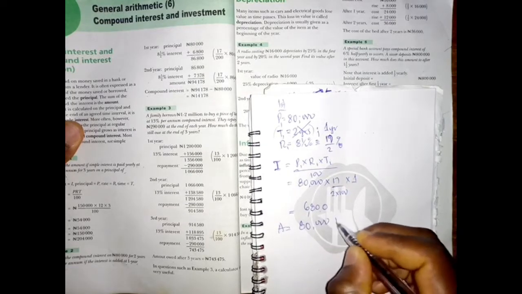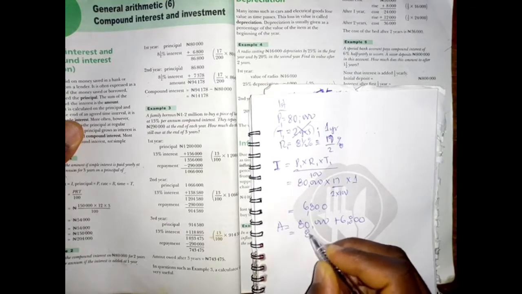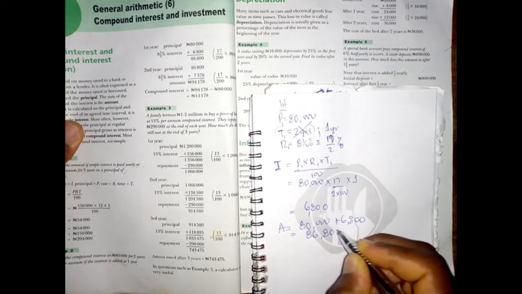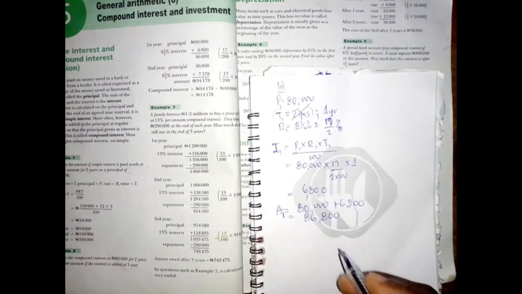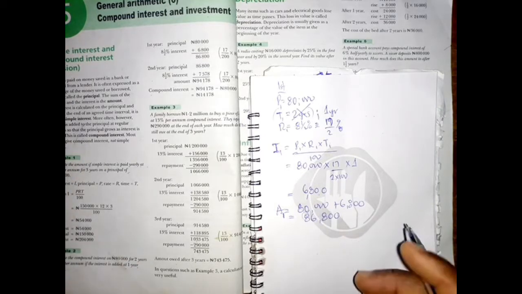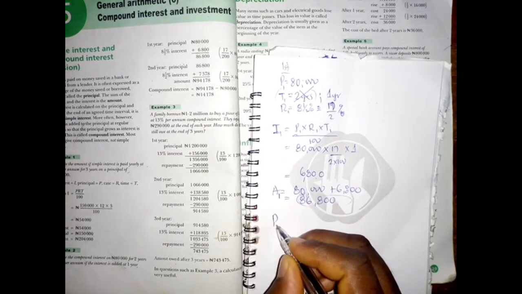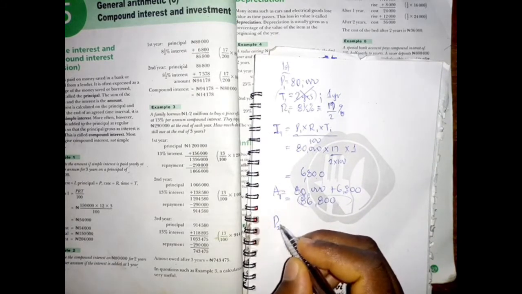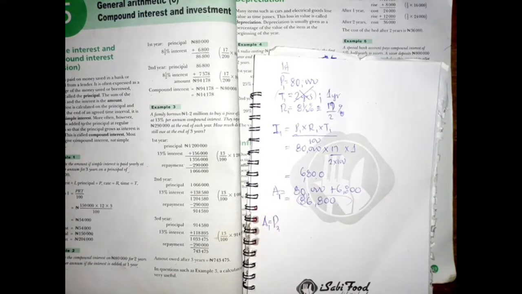80,000 plus 6,800. That gives you 86,800. So this is our amount for the first year. But to calculate the compound interest for the second year, this amount for the first year becomes the principal for the second year.